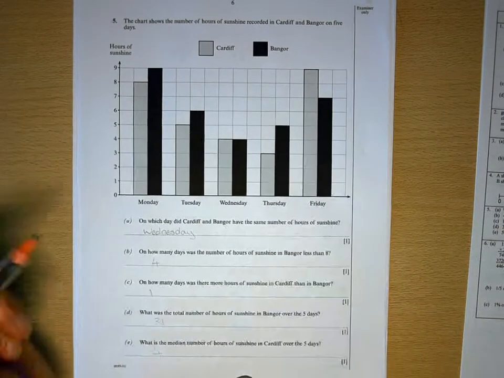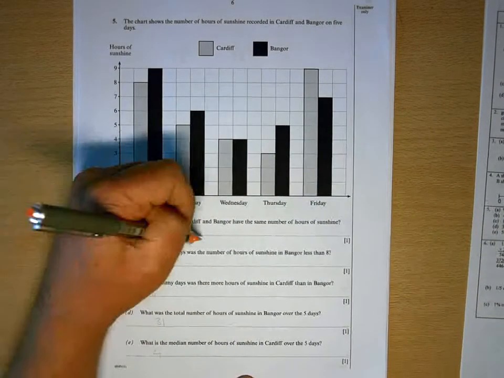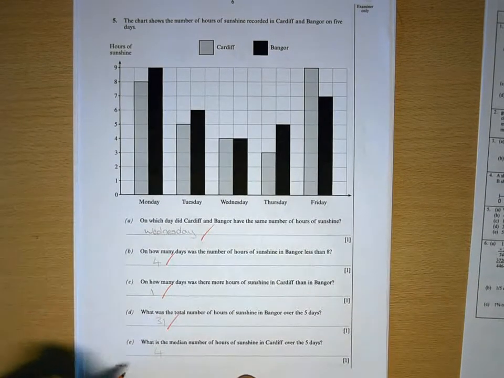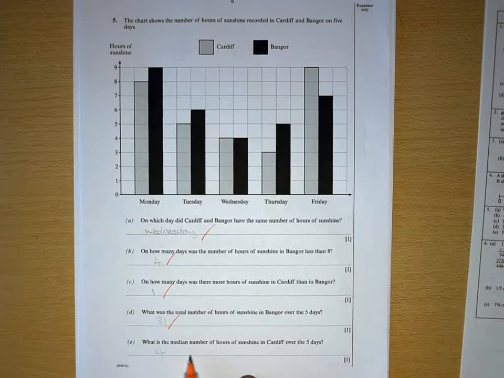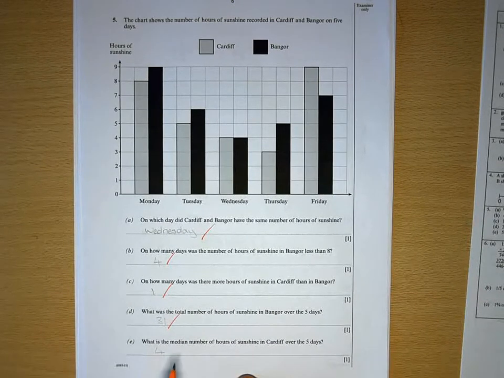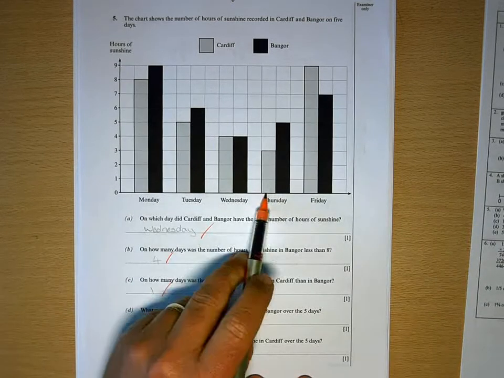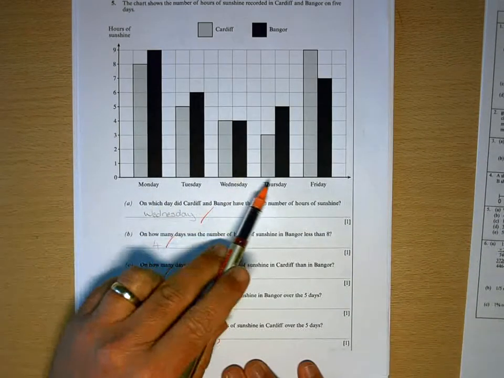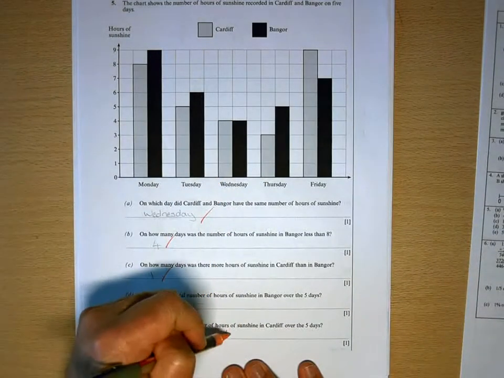Question 5, bar charts. What have we got? Wednesday is correct, that's correct, that's correct, that's correct. The median isn't. Okay, so let's just check our median here. So for the median, you want to find the middle when the number of hours of sunshine in Cardiff are in order. So there's the smallest, which is 3. Then next we've got 4.